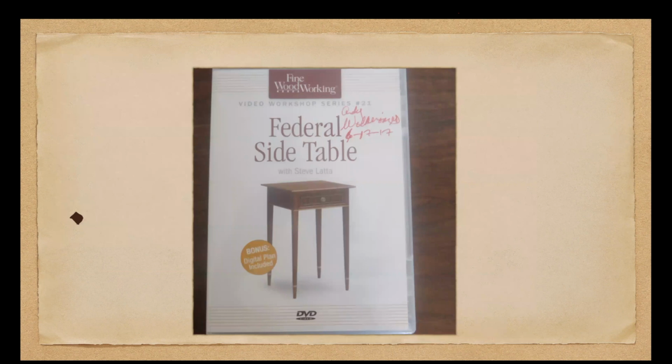And of course, there are some DVDs available. I think they might be available on YouTube these days. But this is a Federal side table that has banding along the bottom edges that was produced by the Fine Woodworking people, with Steve Latta making the comments and instruction.